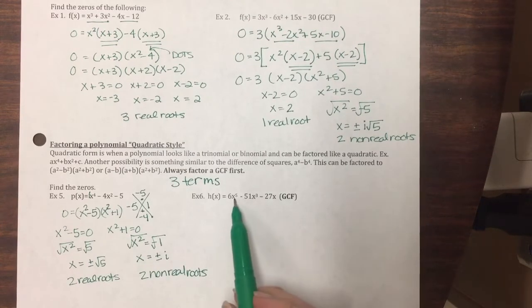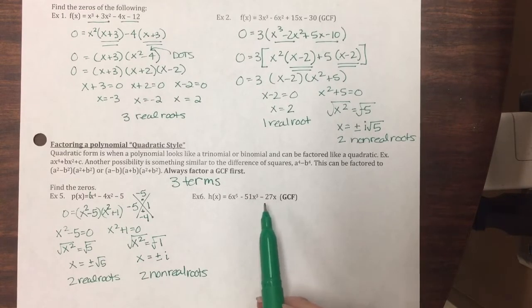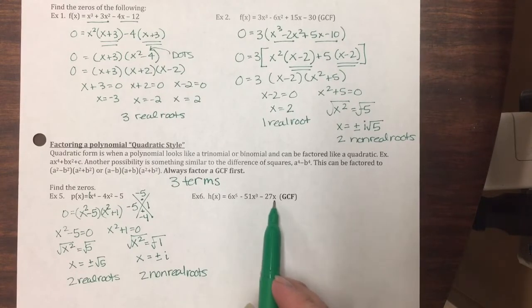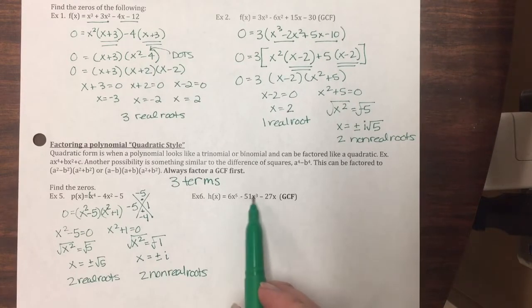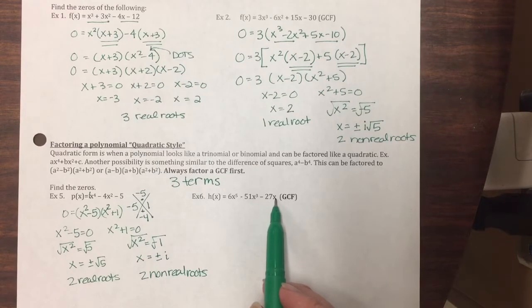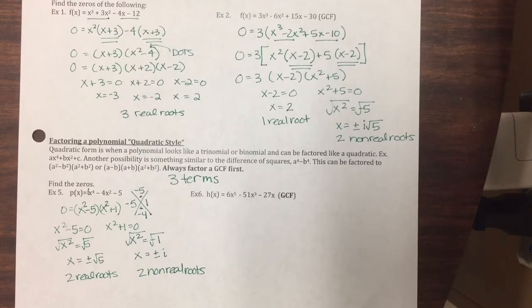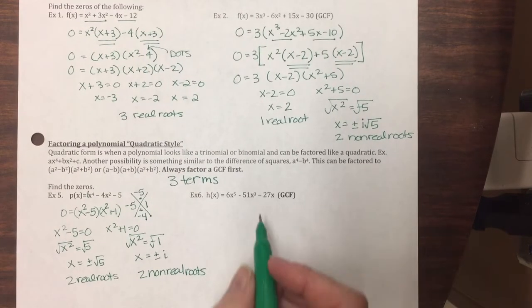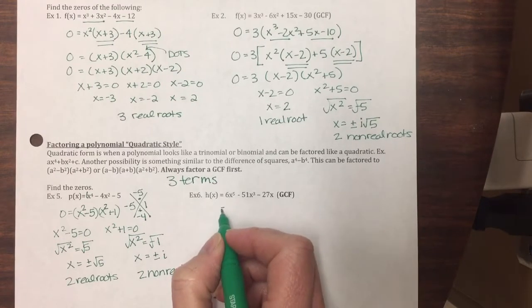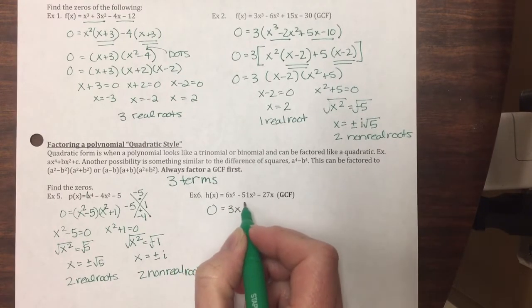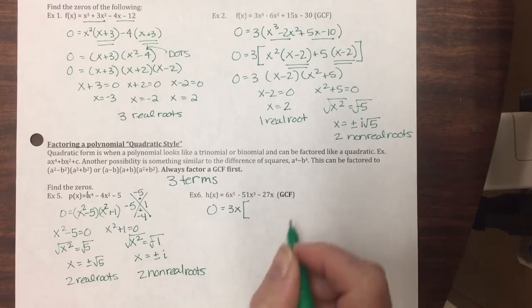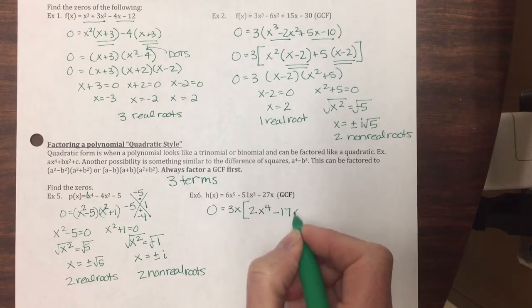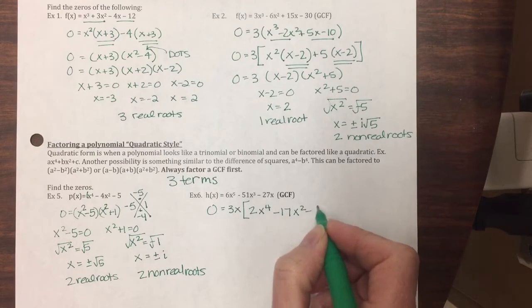So I notice that it only has 3 terms. So this may be quadratic style as well. I'm going to first factor out a GCF though, because I notice I have an x to the 5th, an x cubed, and an x term. This does not fit my quadratic style setup of my x to the 4th, x squared, and my constant term. So looking carefully, I notice that these have a 3x in common. So I'm going to take 3x out of each term, my GCF. And I get 2x to the 4th minus 17x squared minus 9.